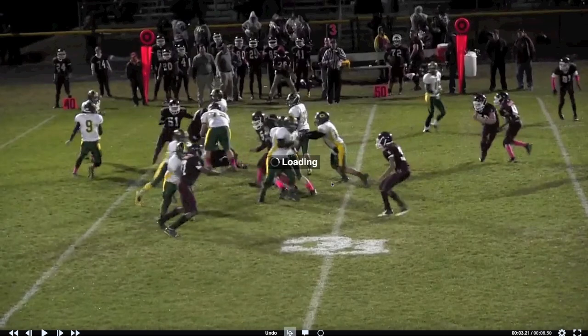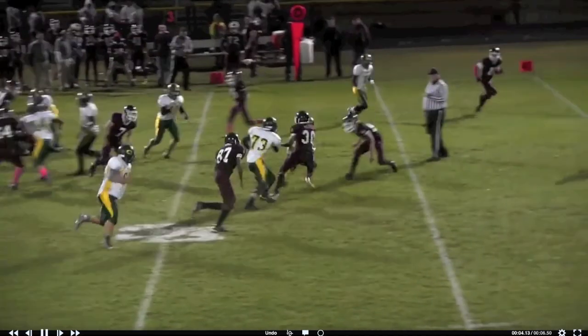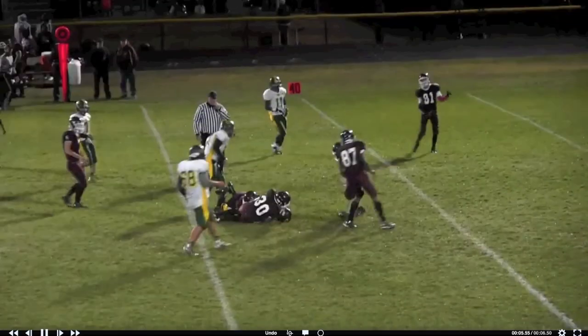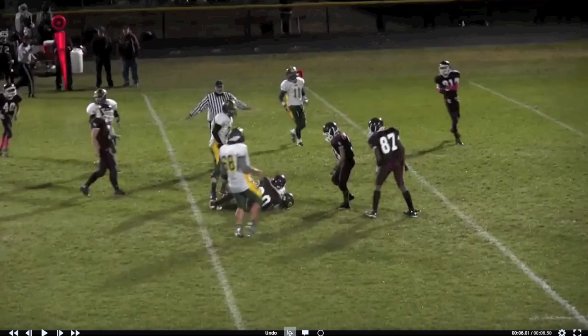Tackles up and through, really well drawn up, just the execution by the guard on the kick out. Again, it'd be nice if his helmet was upfield here. He's putting his right shoulder on the kick out. And the backside safety ends up sniffing it out, so we only pick up about 8 yards.